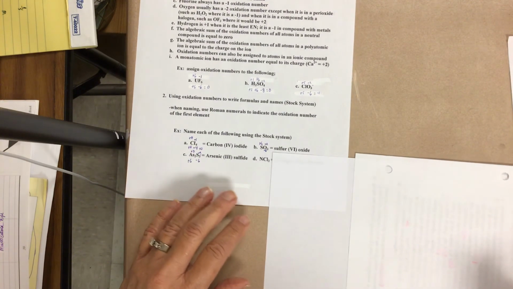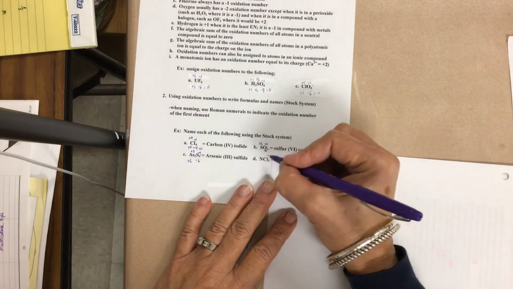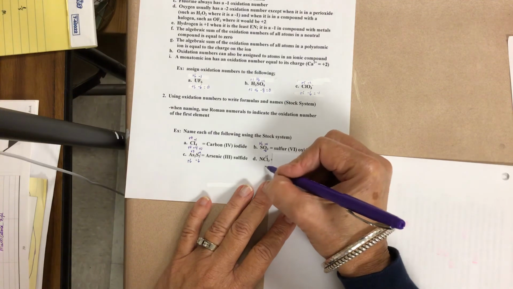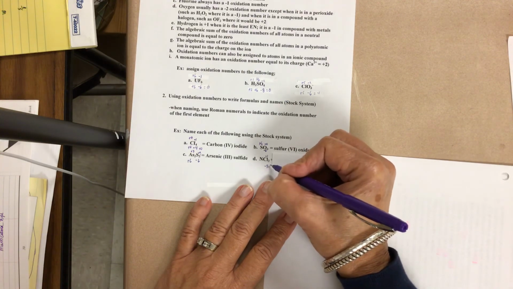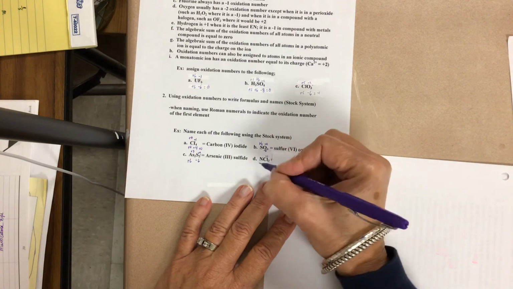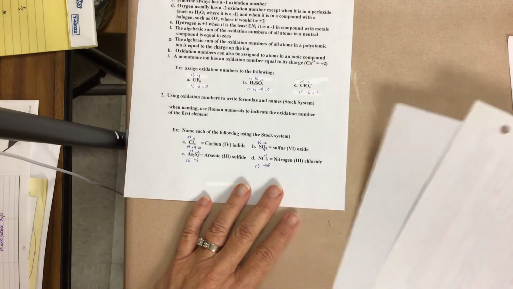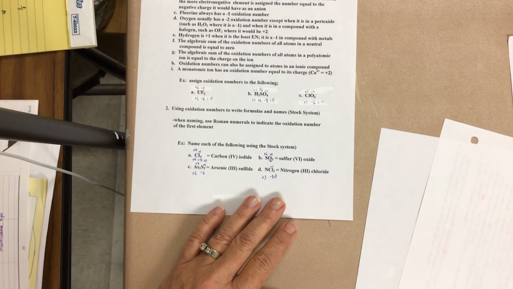And our last example is NCl3. We're going to look at chlorine. Chlorine is a -1. You have 3 of them, so that makes this a -3. This is a compound, so they have to equal 0. So in this case, nitrogen must be a +3. So you would name that nitrogen(III) chloride.